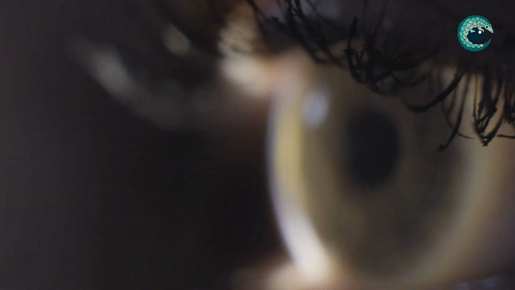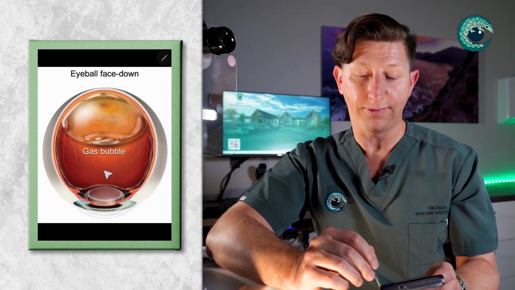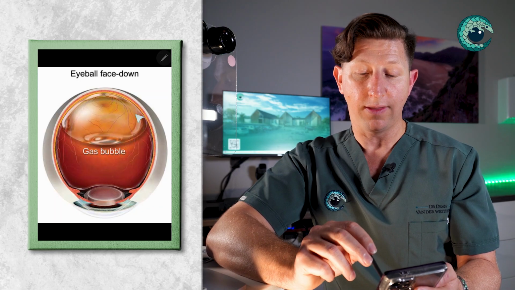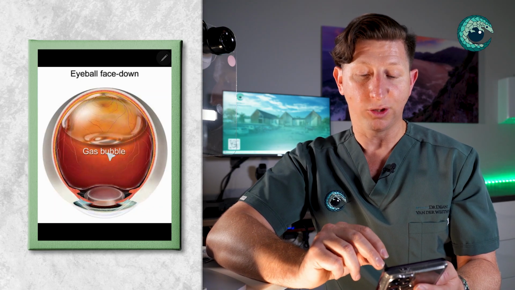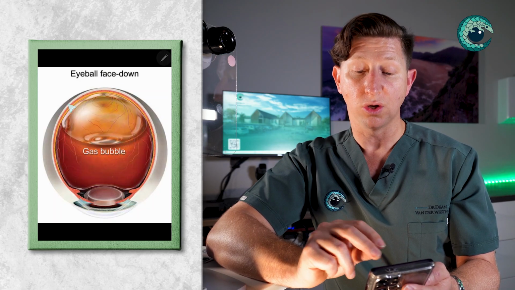Here's a great image just to explain it as well. Here's the eye in the face down position, and here is the gas bubble pushing upwards, up against where the macular hole is, to assist it with closing. So that's the basics of what a macular hole is and how it's treated.